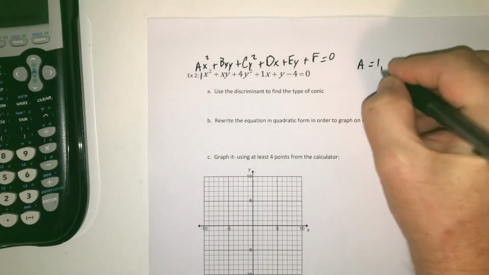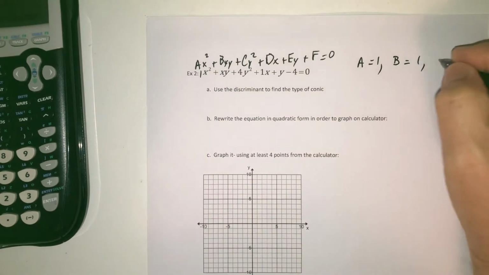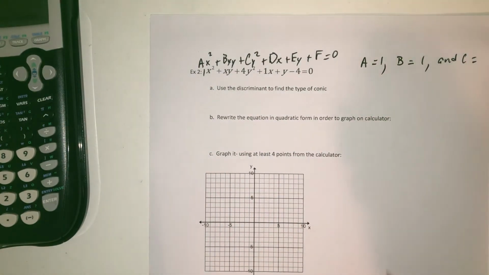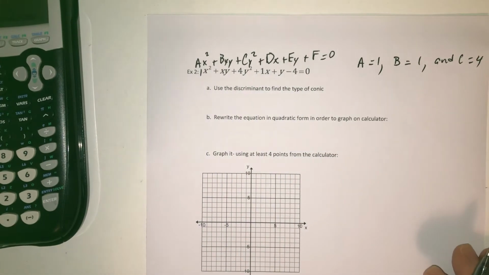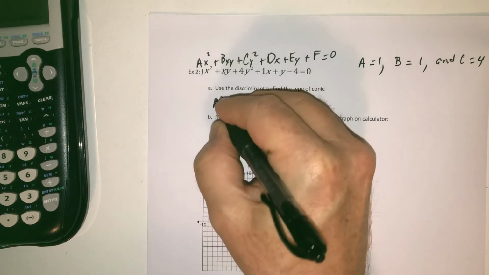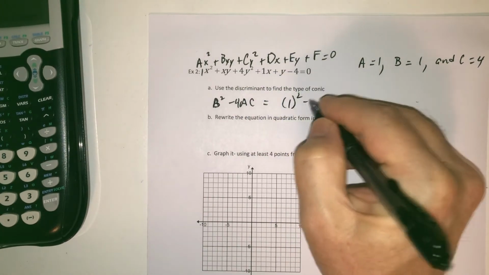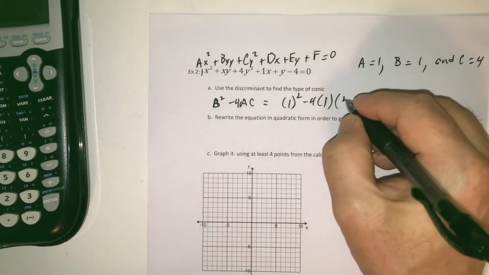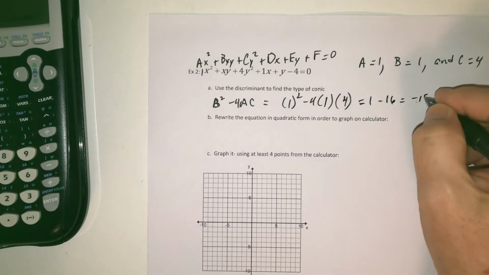So a has a value of 1, b has a value of 1 also, and c is the only other one we need, so c has a value of 4. You could find the other values if you wanted, but it's not necessary. So let's do b squared minus 4ac. b is 1, so 1 squared minus 4 times a, which is 1, times c, which is 4. That would be 1 minus 16, which is negative 15.